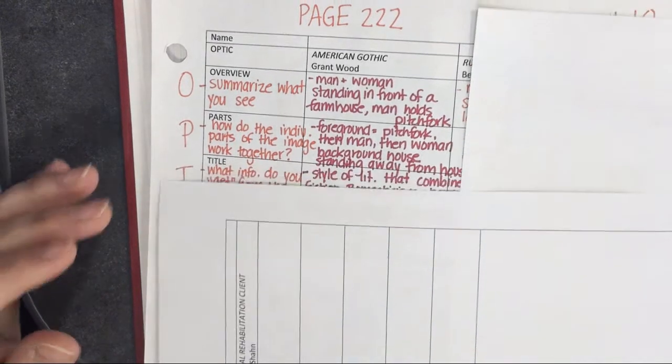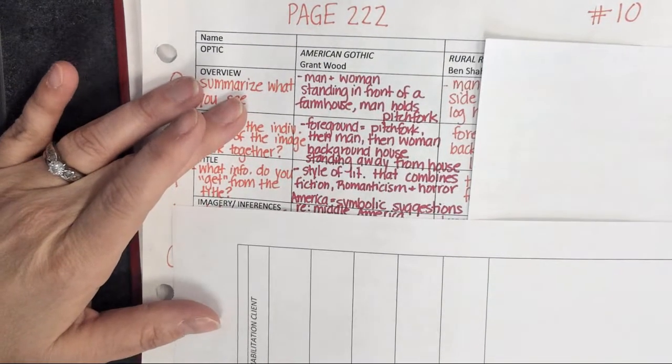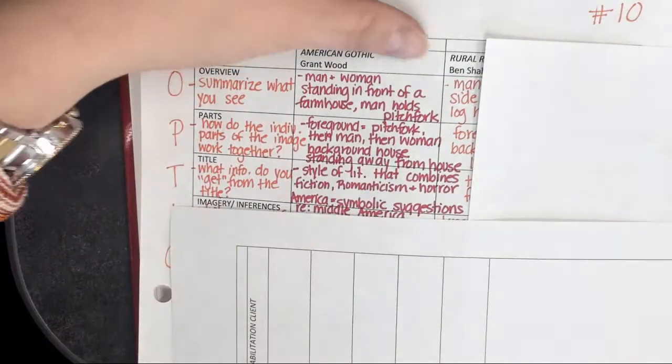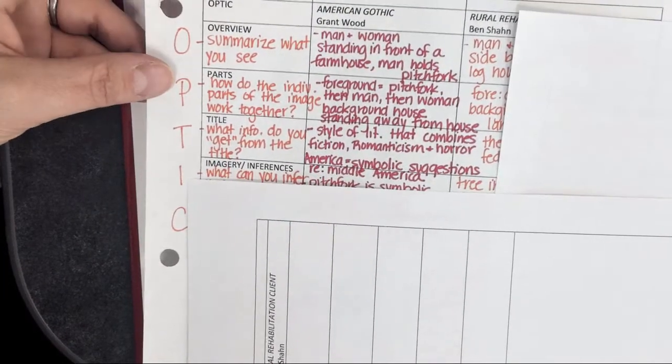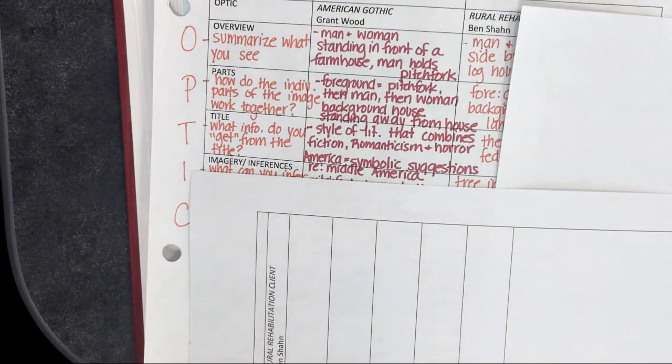Gothic is a style of literature that combines fiction, romanticism, and horror. And then America has a lot of symbolic suggestions, and the idea that we have a farmer here, standing in front of his farmhouse in middle America. This is very important. What kind of commentary is being made?